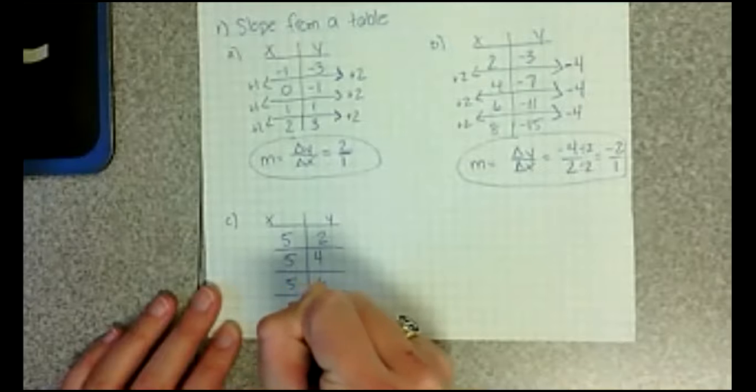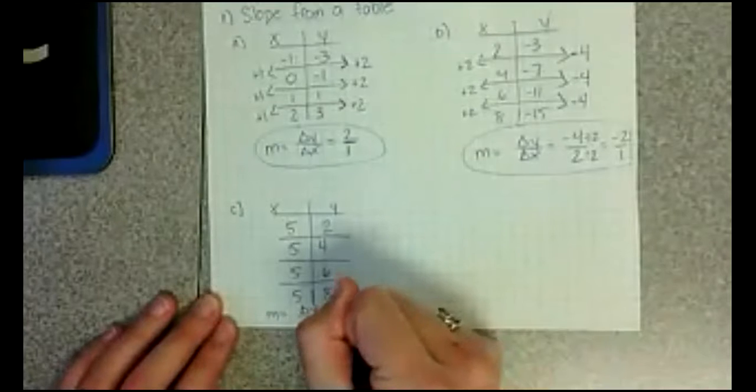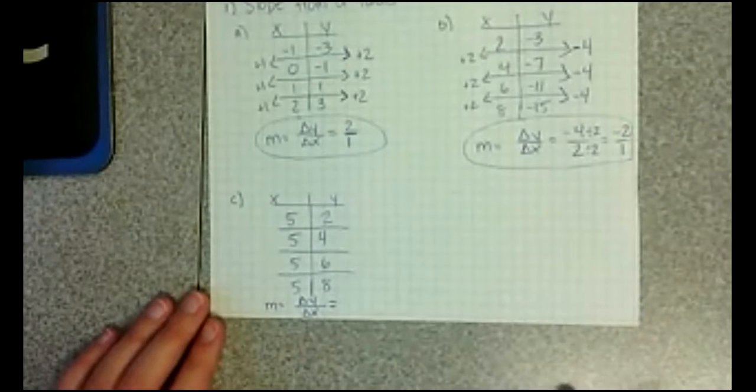Make sure we're doing delta y over delta x for me. Okay. About 15 more seconds if you haven't put your answer in yet. What's your answer?